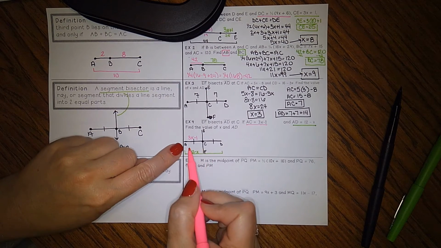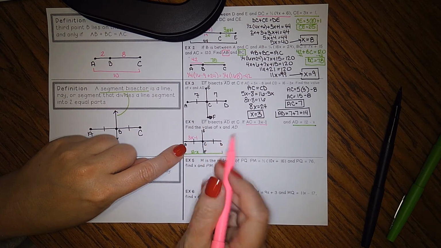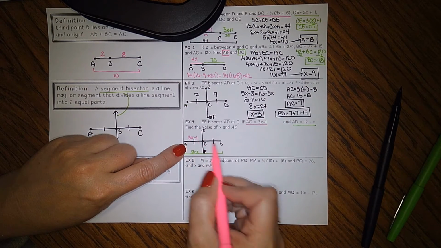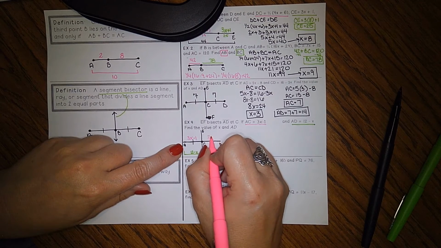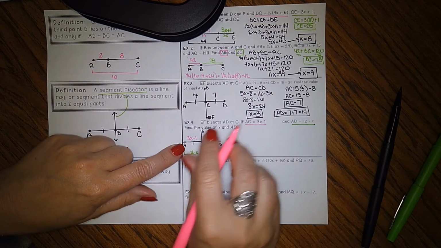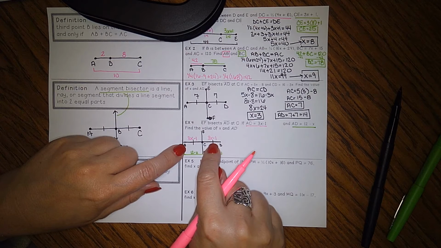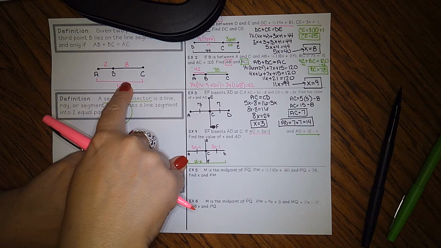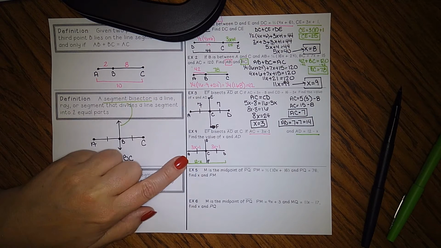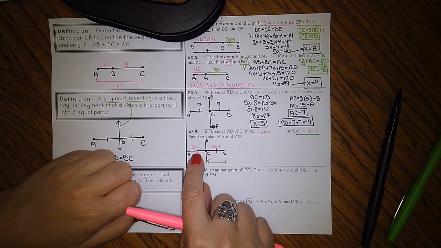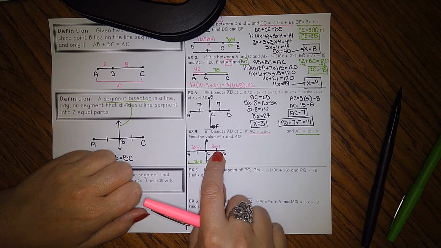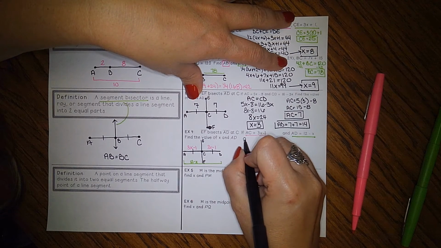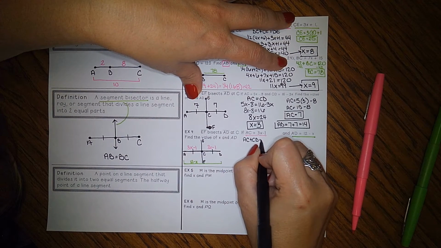If AC is the same as CD, just like it was up here, 7 and 7, I can say that AC is 3x minus 1, and I could also say that CD is 3x minus 1. I can use that to set up an equation like I did in the first examples when we were doing segment addition. So we're going to do segment AC plus segment CD equals the whole thing. So AC plus CD equals AD.